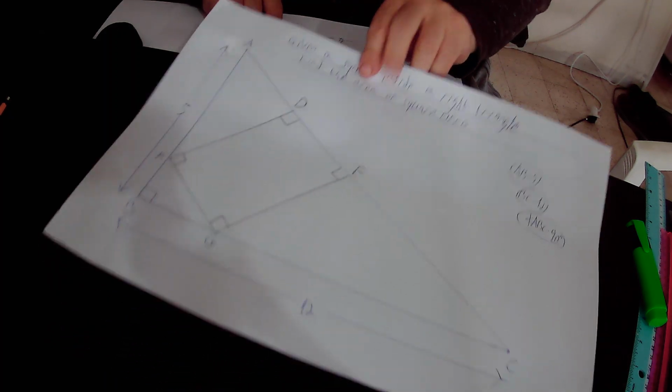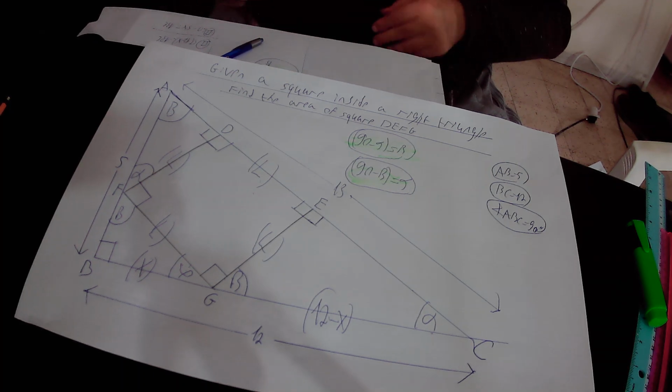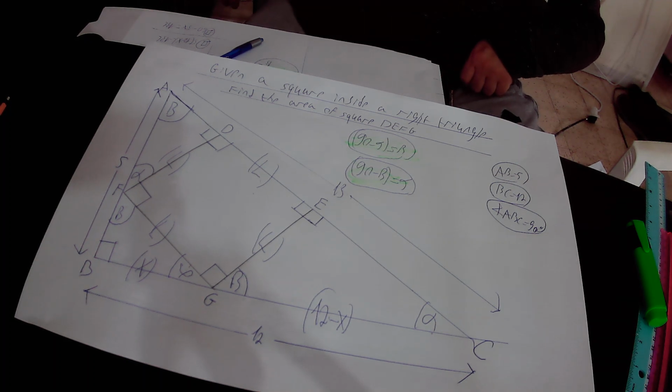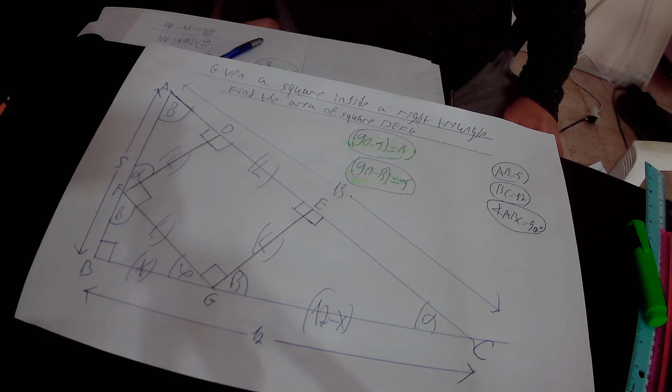So first of all, we implemented the Pythagoras theorem on this right triangle ABC. So in the right triangle ABC, according to the Pythagoras theorem, in any right triangle, the square of the hypotenuse equals the sum of the squares of the perpendiculars.